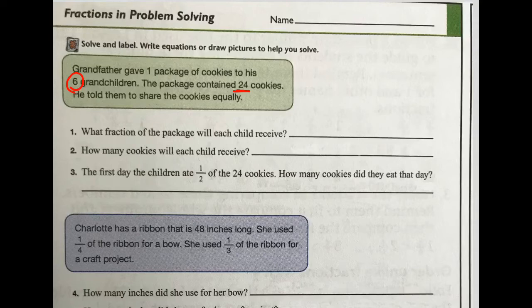So let's take a look at number 1. What fraction of the package will each child receive? Okay, remember, there's 24 cookies, and we're dividing them so that 6 children can receive equal amounts of cookies. So what would the fraction be of the 24 cookies? If you said 1/6, you are right. Okay. So let's look at number 2. How many cookies will each child receive?